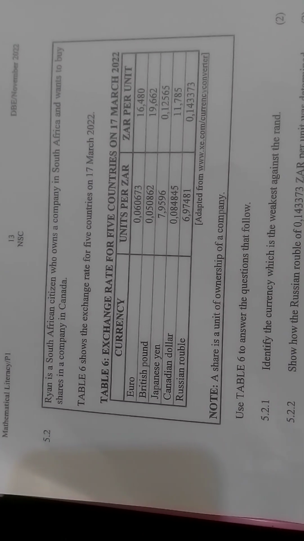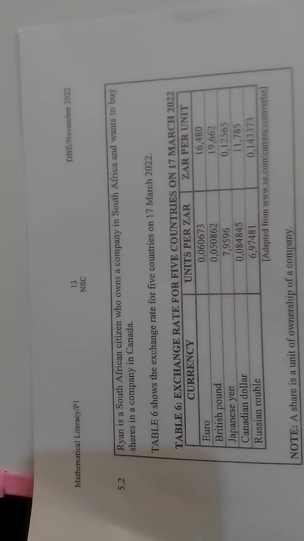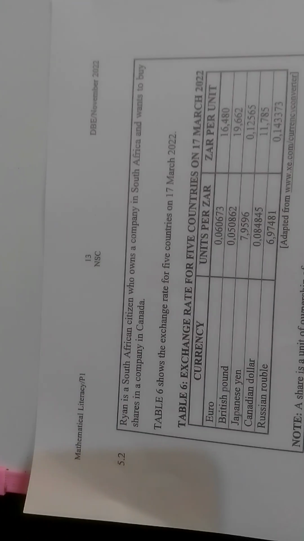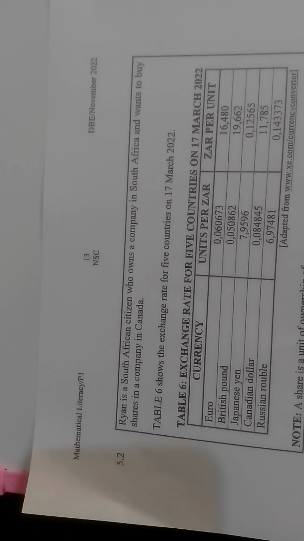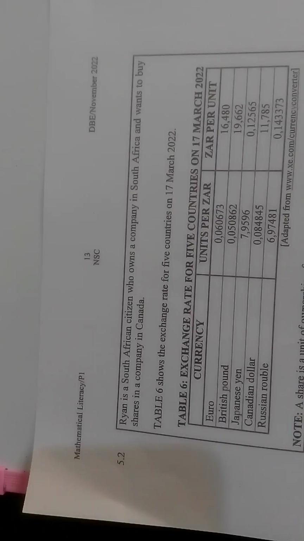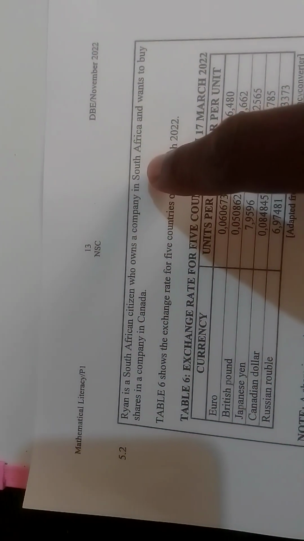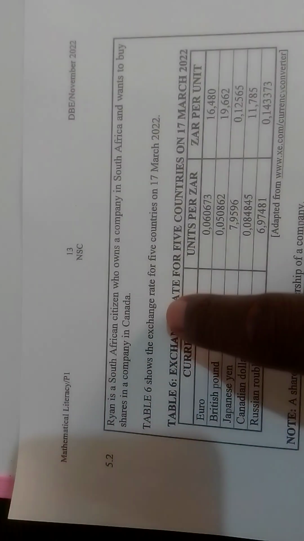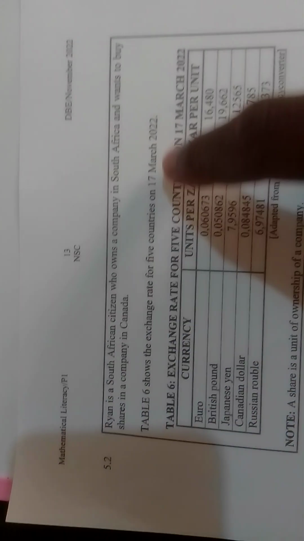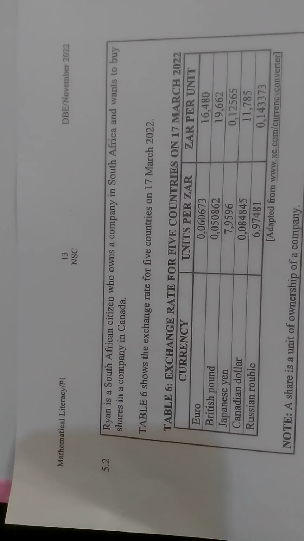Alright, this is a mathematical literacy past exam paper which was written back in November 2022. So this section deals with exchange rates. So let's get going. Ryan is a South African citizen who owns a company in South Africa and wants to buy shares in a company in Canada. Table 6 shows the exchange rate for 5 countries on 17 March 2022.